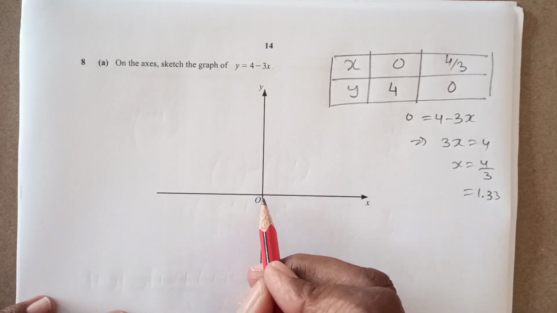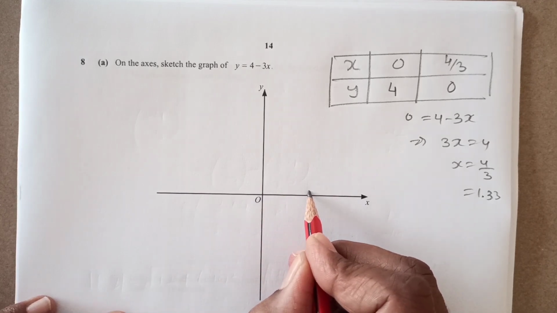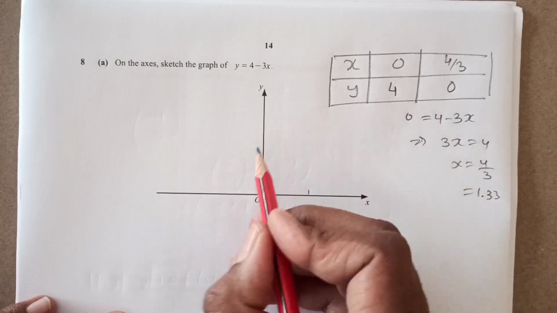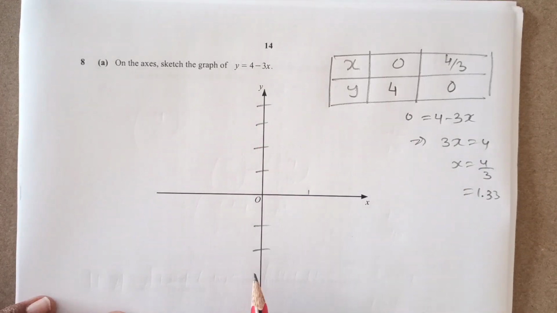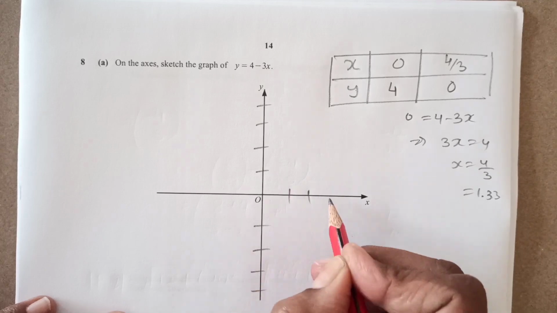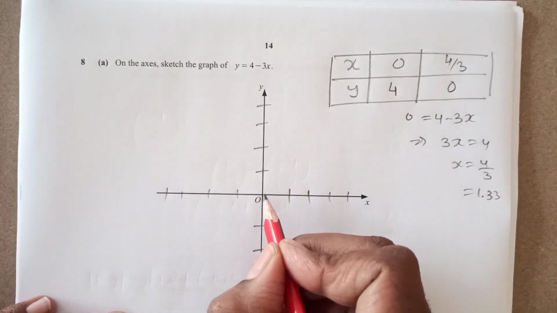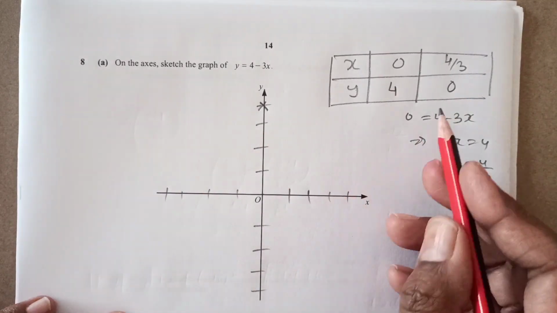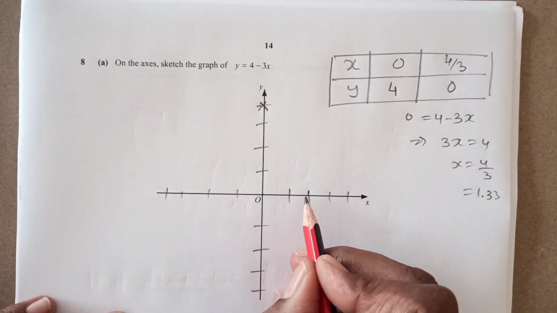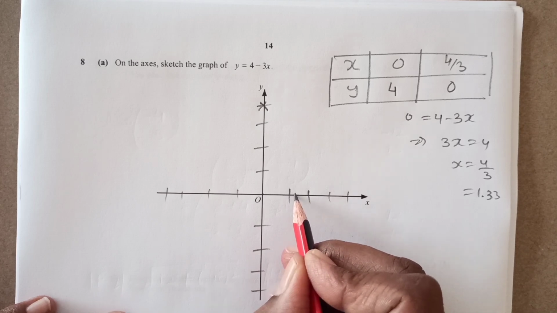Okay, so now let's say this one is here, x and y, and we need 1, 2, 3, 4 on each, just rough values. So x is 0, y is 4, so this point here, and y is 0, x is 4 over 3, 1.33, so somewhere here, right?